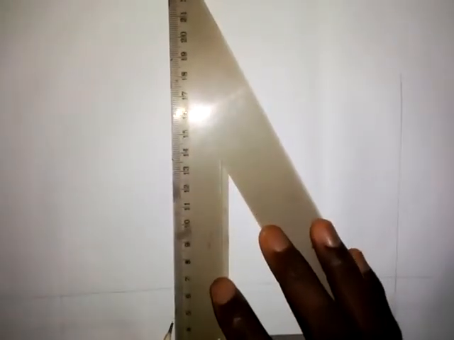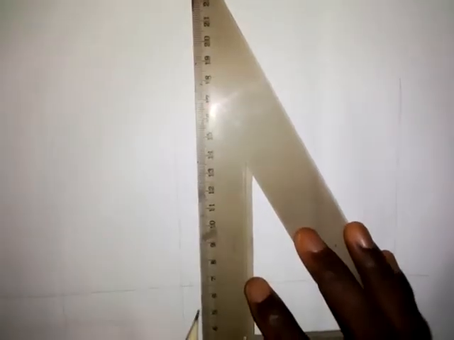So I draw a vertical line here. So vertical line. Here is also a vertical line, and here also I will draw a vertical line, and here is also a vertical line.